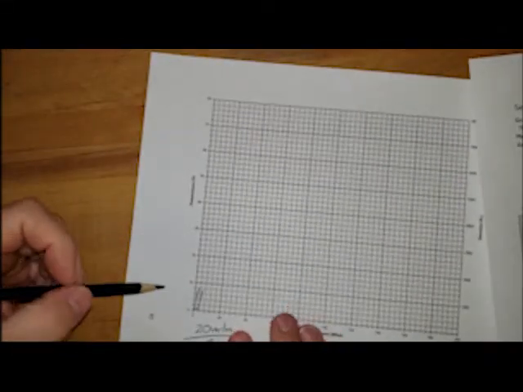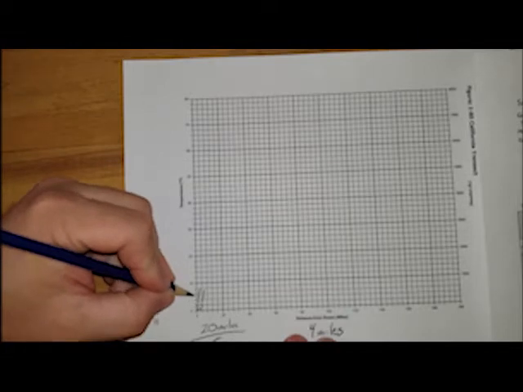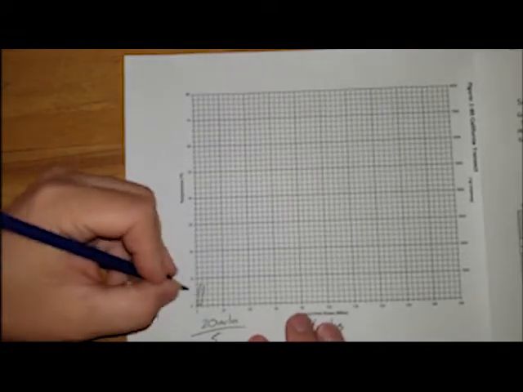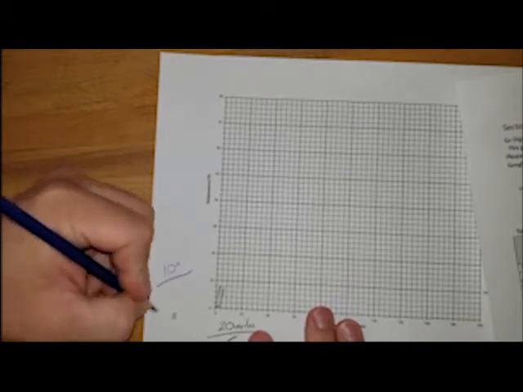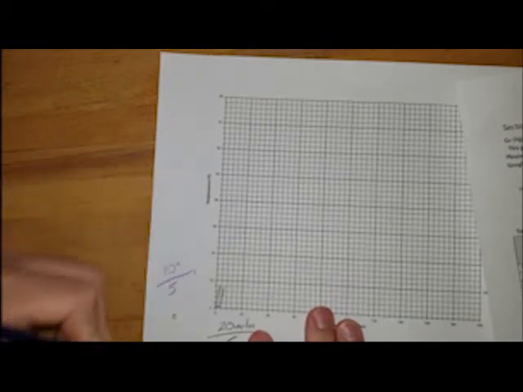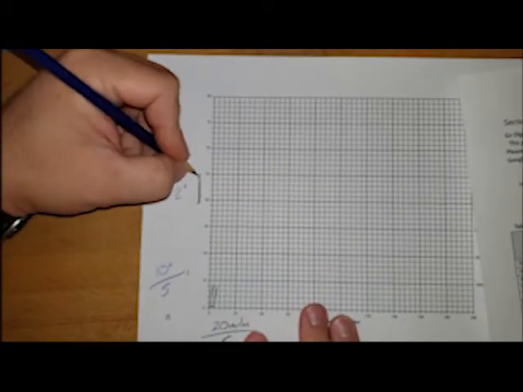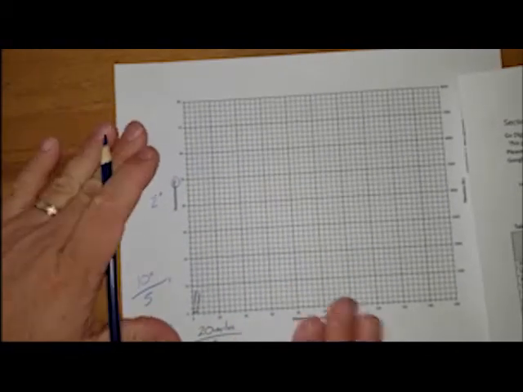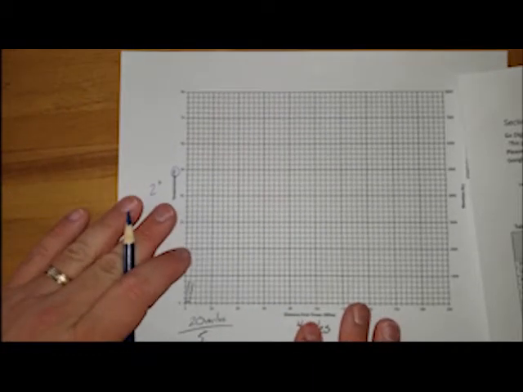Now let's take a look at temperature. We're going to have 0, 1, 2, 3, 4, 5, up to 10 degrees. So 10 degrees divided by 5 means that each one of those lines is worth 2 degrees. And that's going to be 2 degrees Fahrenheit. In this exercise, we're doing it all in Fahrenheit because those are numbers that we're familiar with.